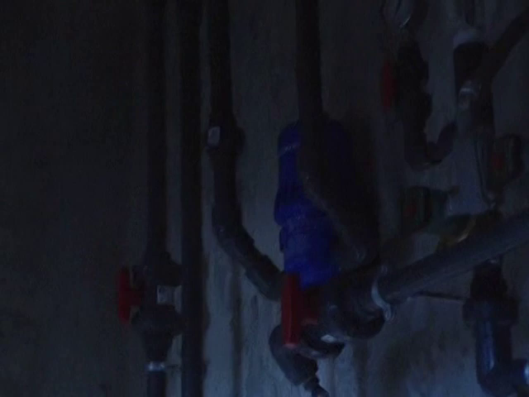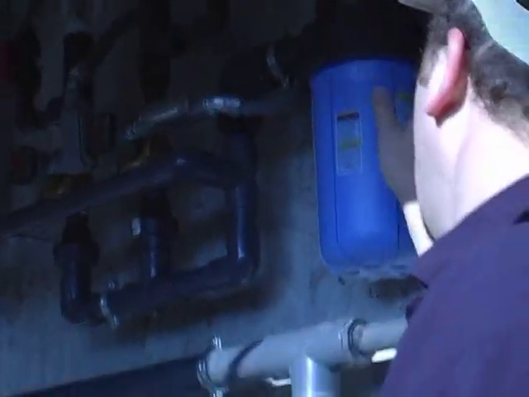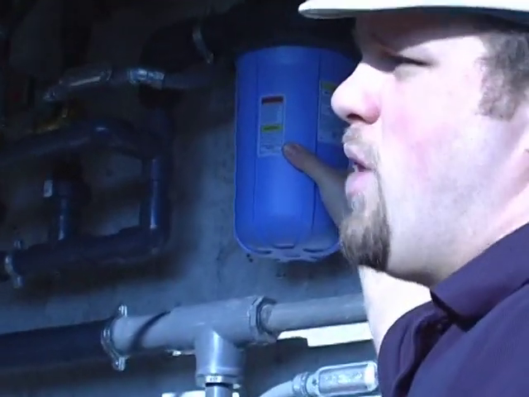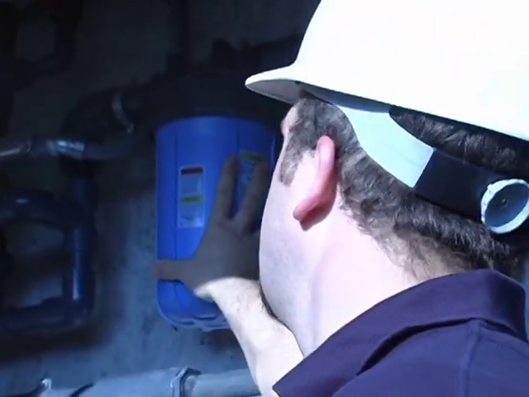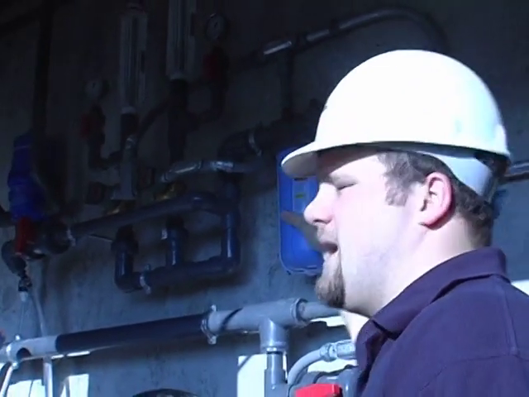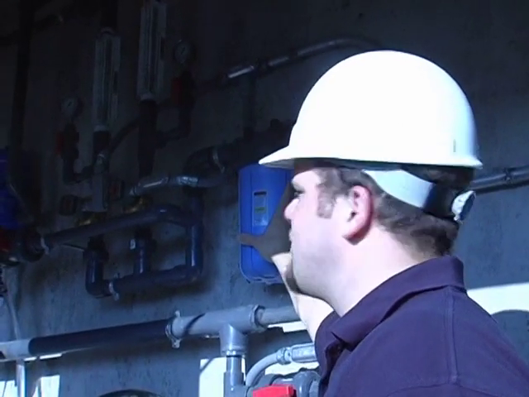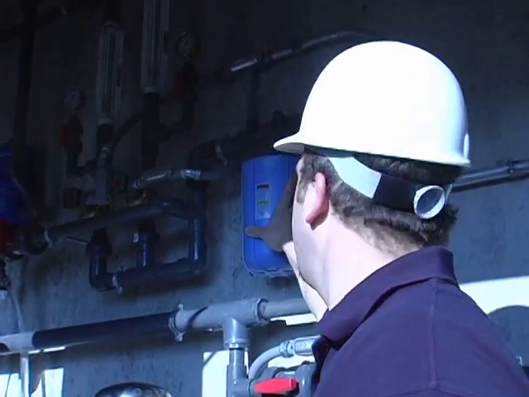How long do our filters usually last? Do we change our filters too? This is potable water, so you shouldn't see a lot of clogging in this filter, but once a month maybe I would definitely check this filter and clean it out a little bit if it's necessary.